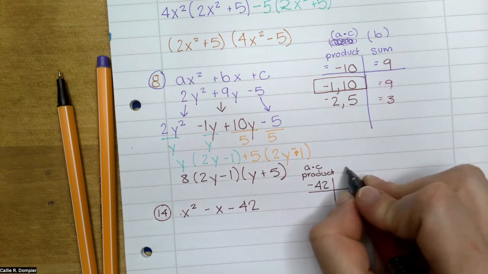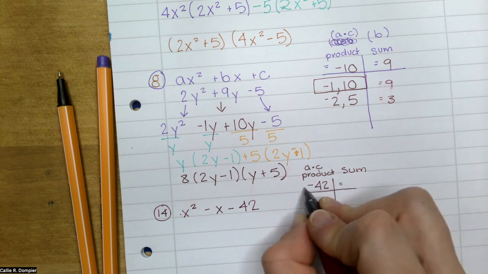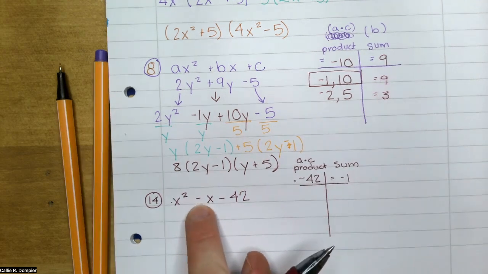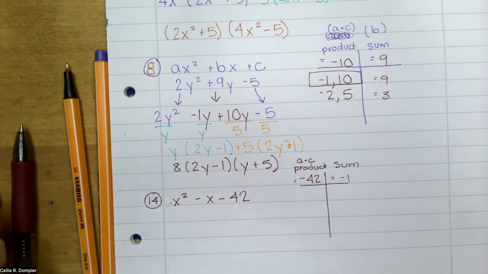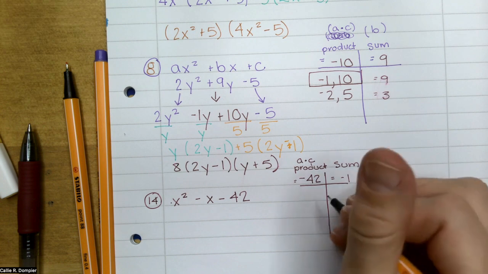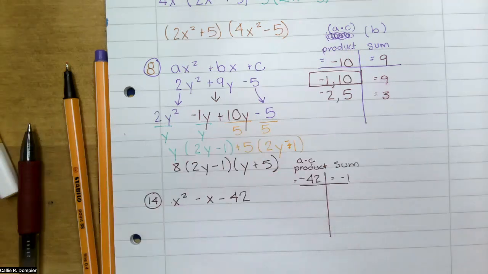And then it needs to sum to equal -1. Because that's just a negative x, that's actually a -1. Good? All right, so what are the factors of -42? Again, feel free to just take Google and ask ChatGPT what the factors of -42 are, okay? Save yourself some time.